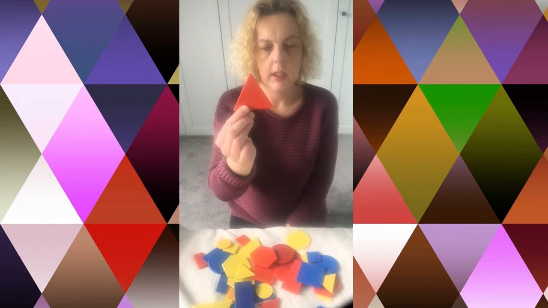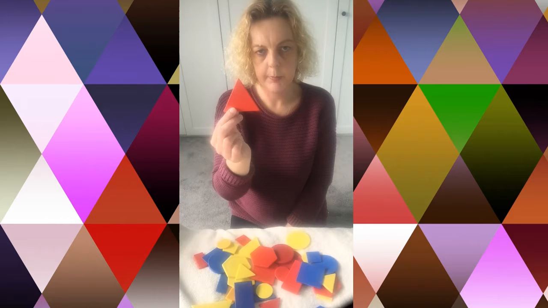Hello everyone, Mrs. Stevens here. Today we're going to look at another shape. I'll tell you the name of that shape a little bit later on in the video. I've got all my shapes muddled up again here. Today we're going to look at a shape that looks like this. I wonder if you already know the name of the shape.